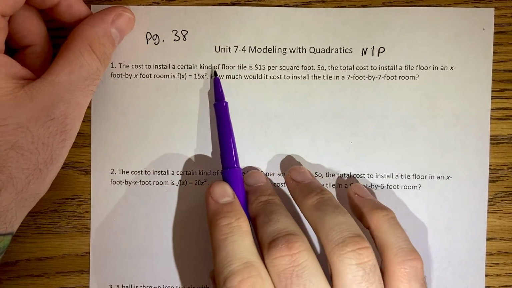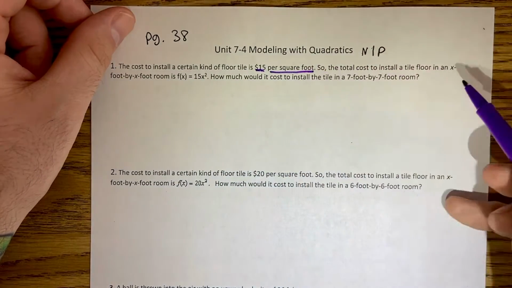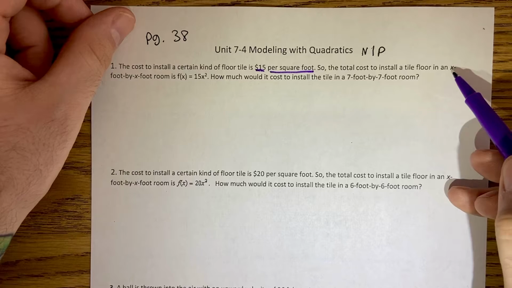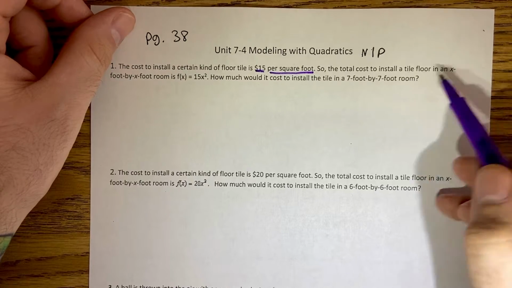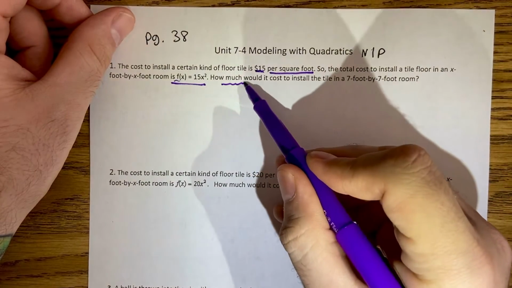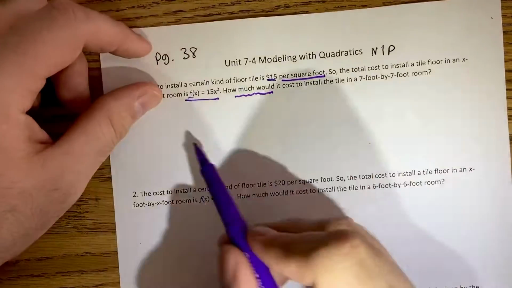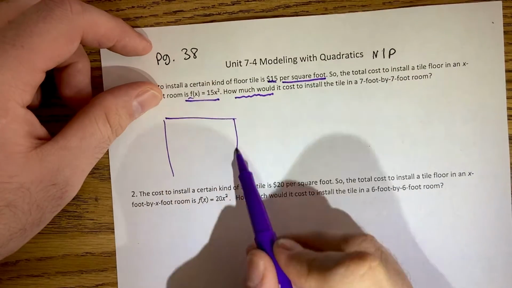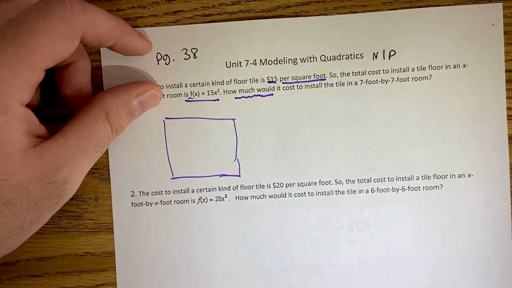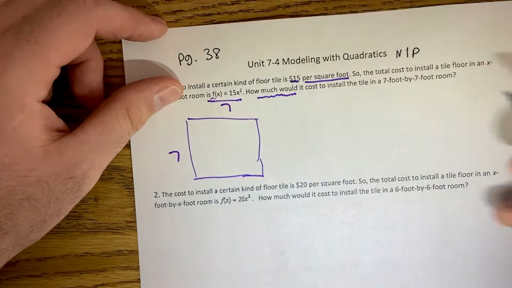The cost to install a certain kind of floor tile is $15 per square foot. So the total cost to install tile floor in an x by x foot room is f of x equals 15x squared. How much would it cost to install in a 7 by 7 foot room? Best thing to do, draw a picture. We're modeling after all, right? So this is a really terrible looking square, but it's a 7 by 7 foot square.